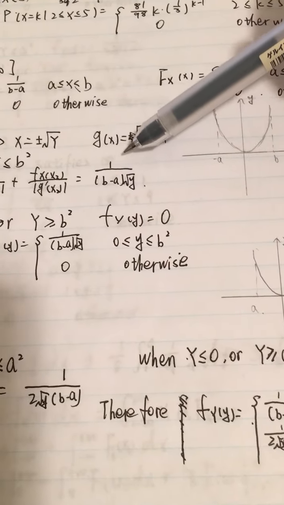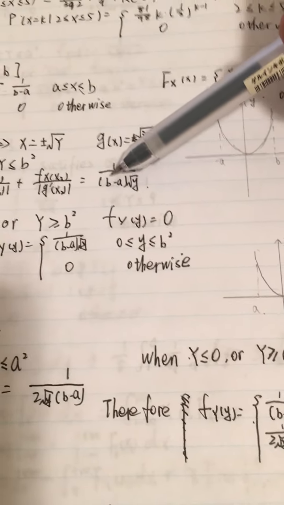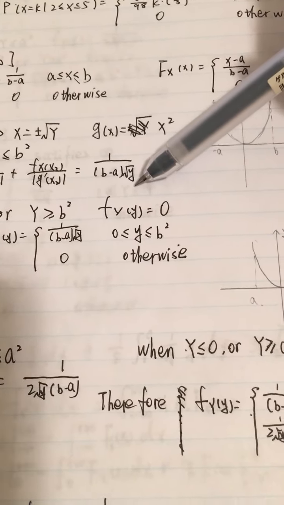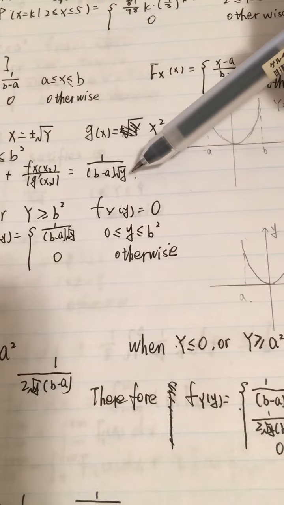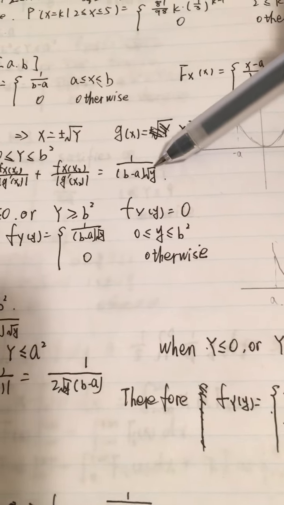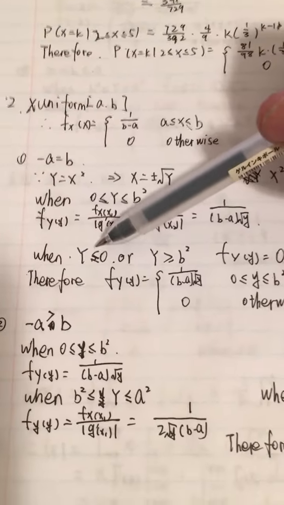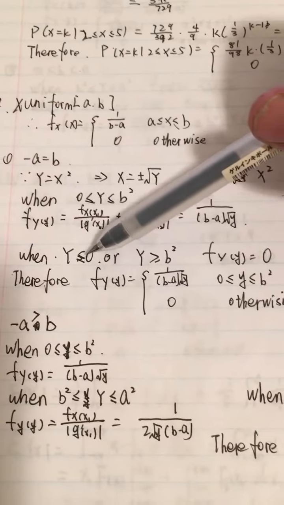It equals 1 over b minus a multiplied by y to the 1 over 2.